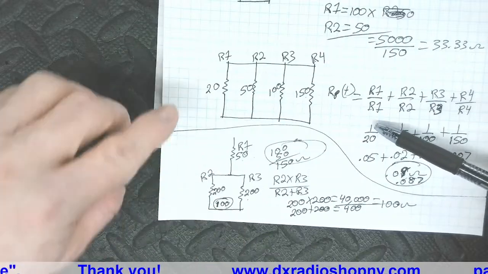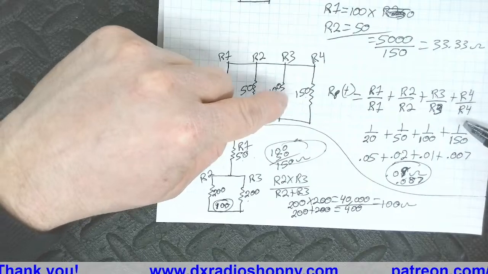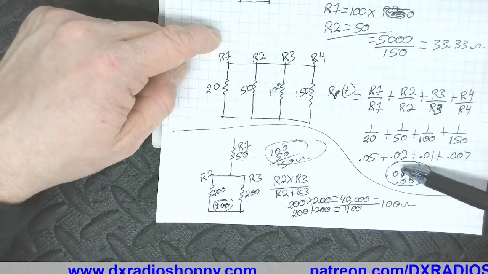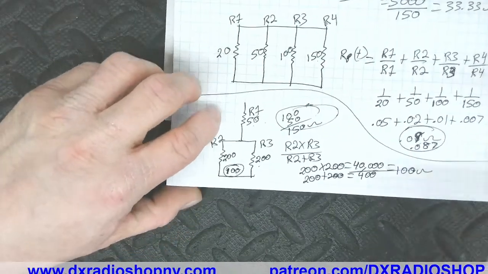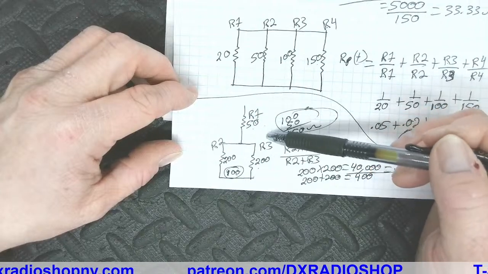You have your 1 divided by 20, 1 divided by 50, 1 divided by 100, and 1 divided by 150. And if you add those all up, this is the magic number you get. And then we have what we call a divided circuit. It's what we call a voltage divider in a sense.